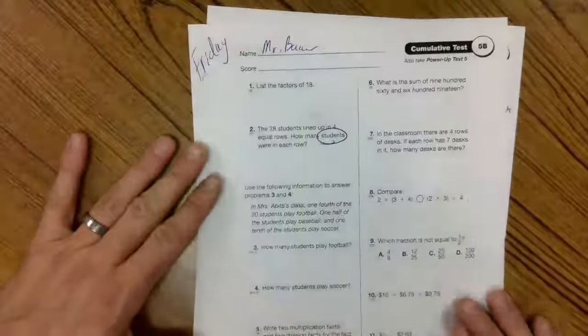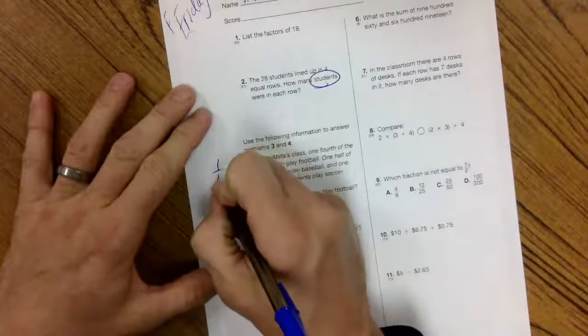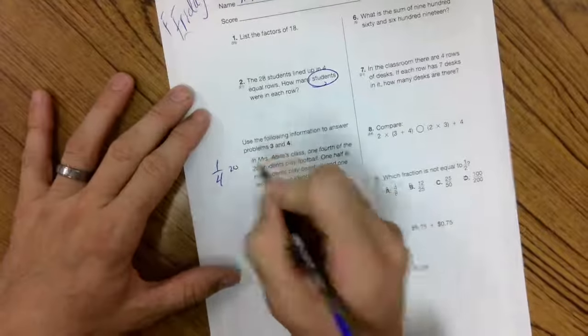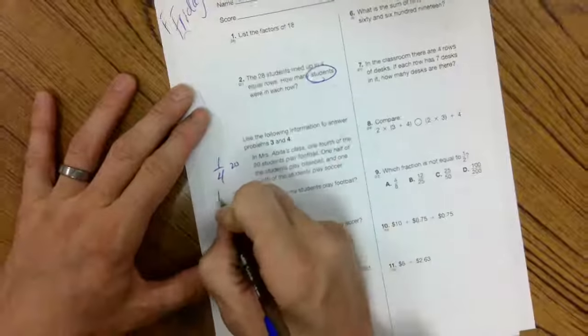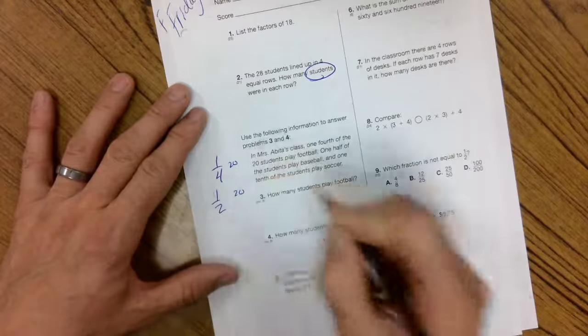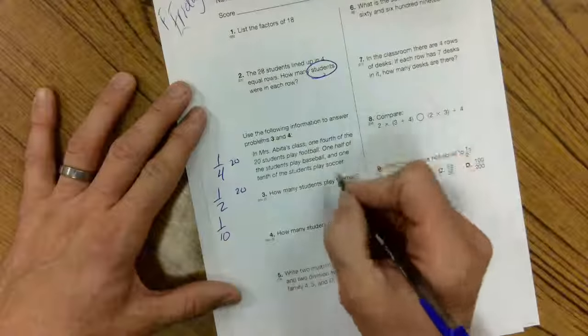All right, now we got this little scenario here to read for questions 3 and 4. It says use the following information to answer problems 3 and 4. In Mrs. Arbita's class, 1/4 of the 20 students play football. 1/2 of the students play baseball. 1/2 of 20 play baseball. And 1/10 of the students play soccer. All right. The first question says, how many students play football?